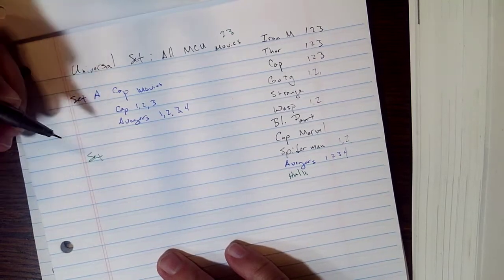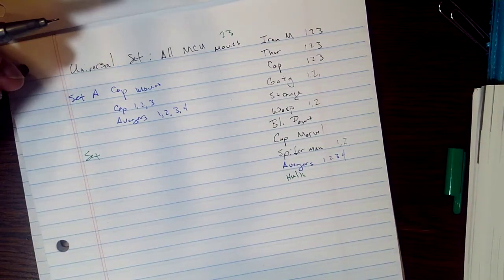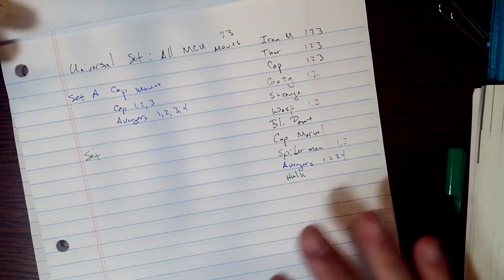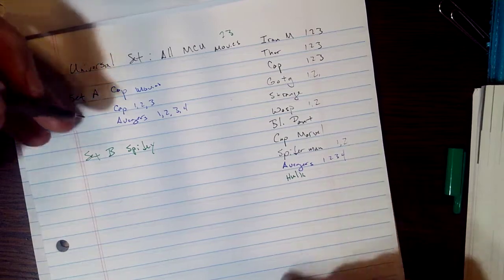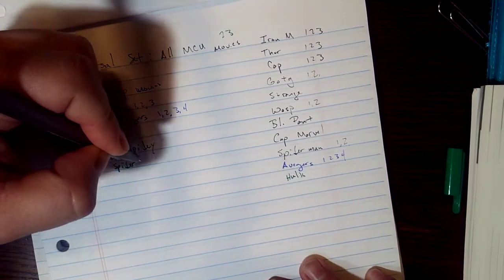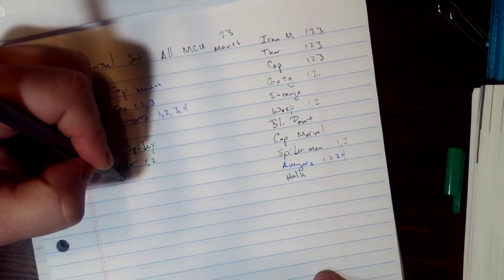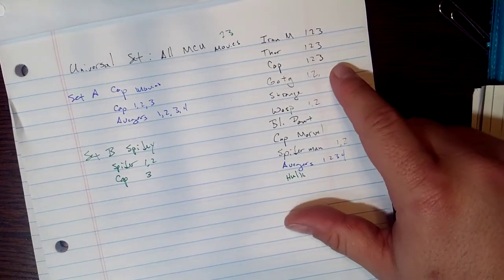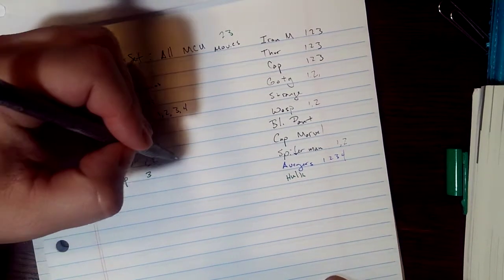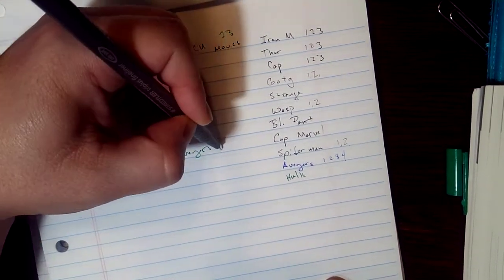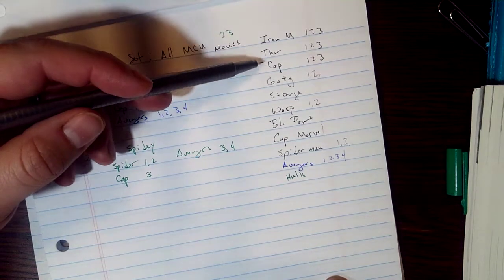I am not going to do the set with all of the movies with Iron Man because he's in like every stinking movie. So we'll say all the movies with Spider-Man. Set B, Spidey. So obviously Spider-Man 1 and 2. He's in the third Cap in Civil War. He's in Avengers 3 and 4. And I believe that's it.